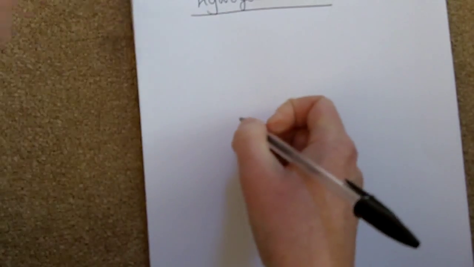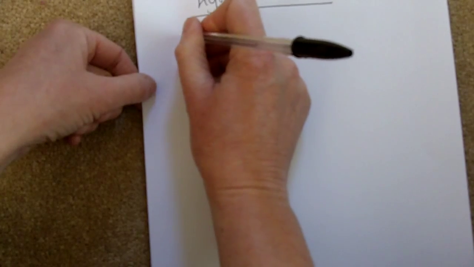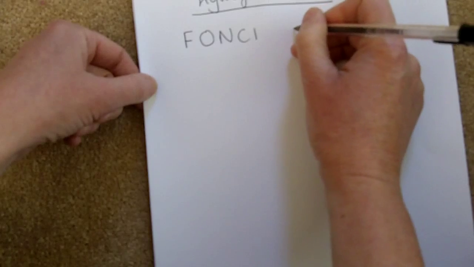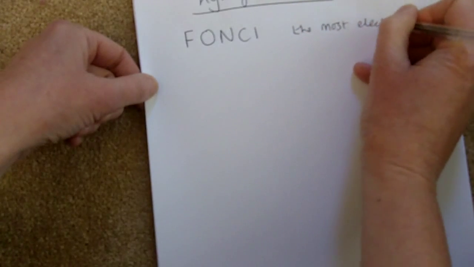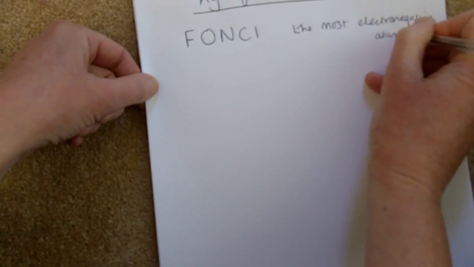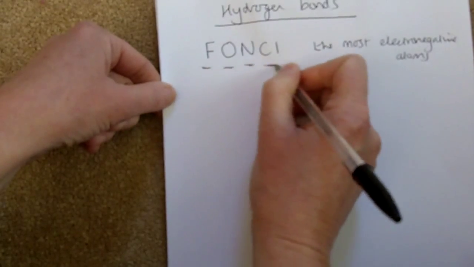Right, so we just did about electronegativity. The four most electronegative atoms are FONCL: fluorine, oxygen, nitrogen, chlorine.